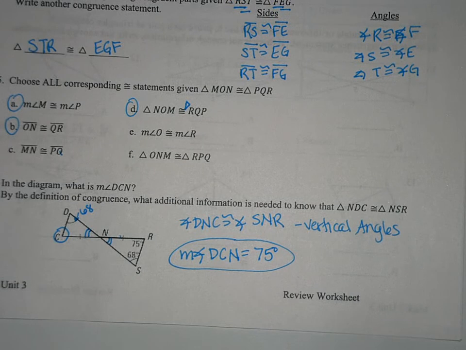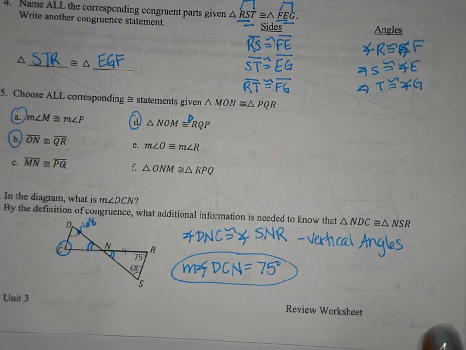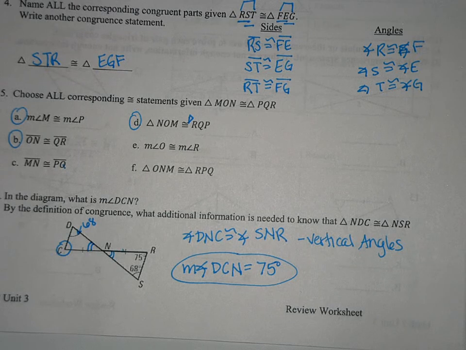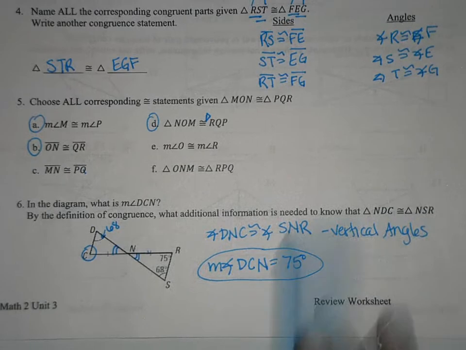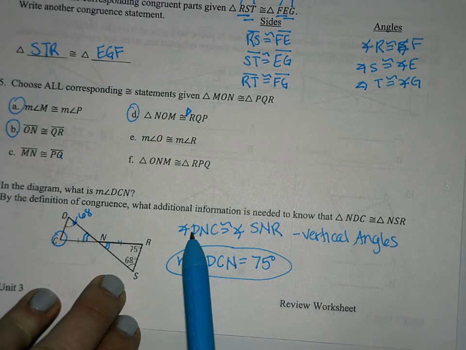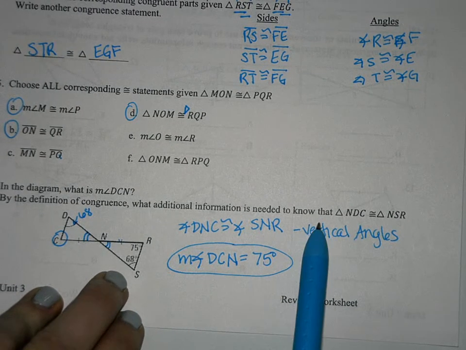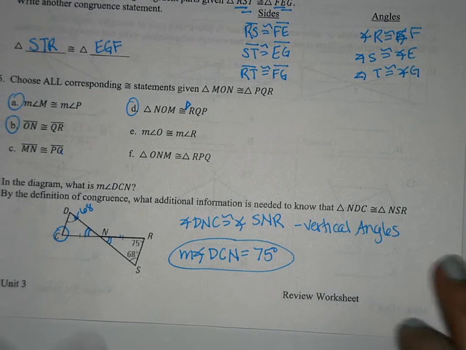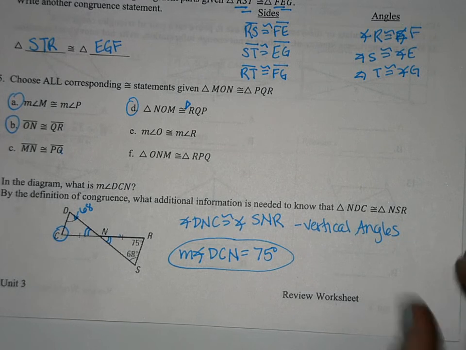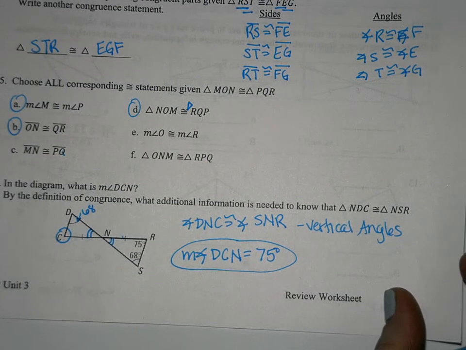Okay, before we go on to the next page, are there any questions or clarifications needed on 1 through 6? Wait, so do you have to write that number 6? Because it said what additional information is needed to know, you at least have to identify this part, the vertical angles. It didn't ask us the why, but I wanted to just go over the why because it's something we do in our proofs. Any other clarifying questions at this point? Okay, next page.